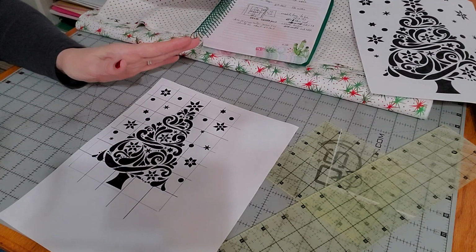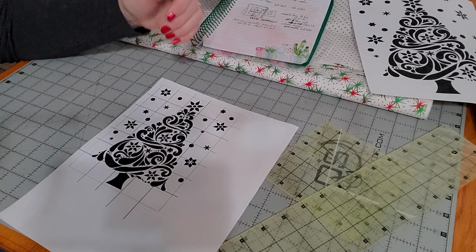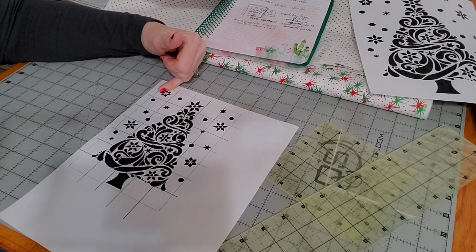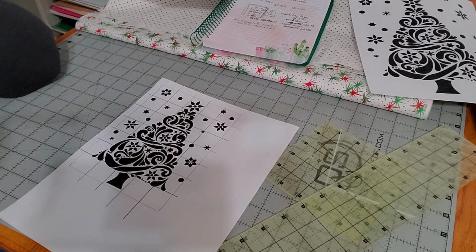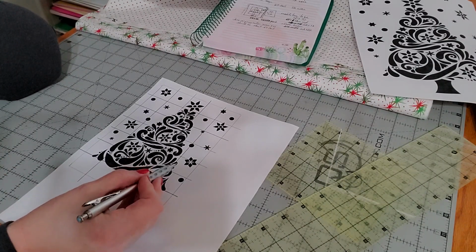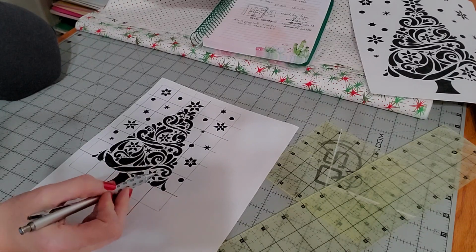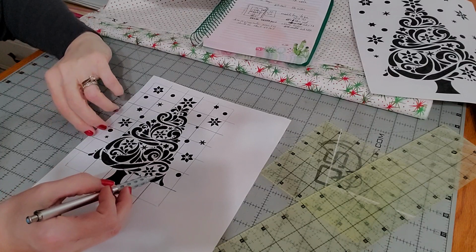The next thing I'm going to do is cut out all of my 10.5 inch squares, and I'm probably going to evaluate this and decide how I want to sew those squares together, because if I look at this, I could definitely sew these 4 squares together and not be overlapping too much and have a lot of elements placed on there.